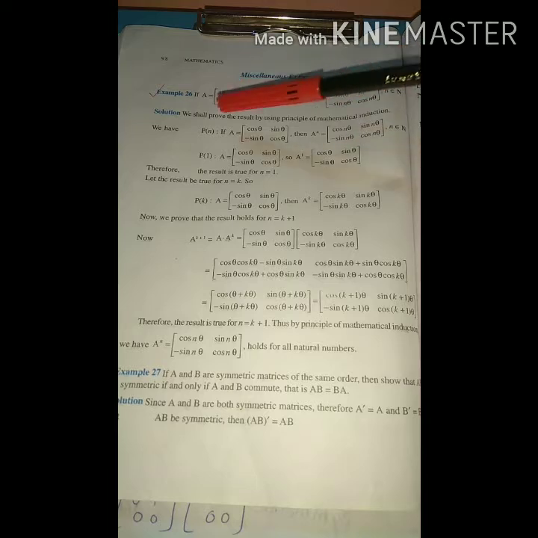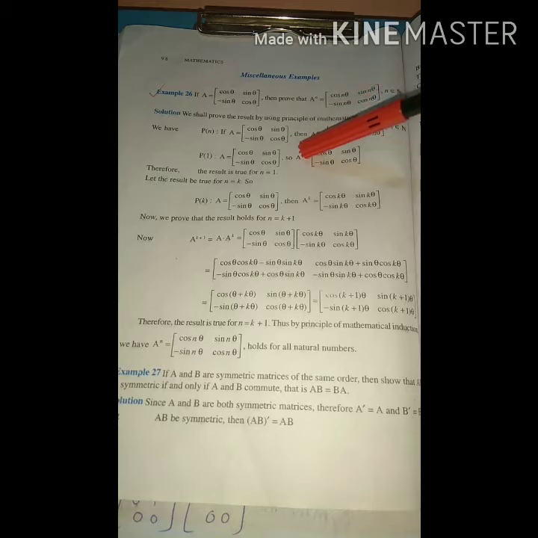Now if you put n equal to 1, in this statement in place of n you put 1, so A, and similarly in place of n you put 1, so cos theta, sin theta. Ultimately this result is what? The main matrix, or not? So when you put n equal to 1, you get this main matrix. So we can say the statement is true for n equal to 1.